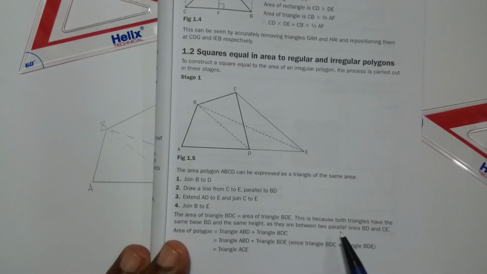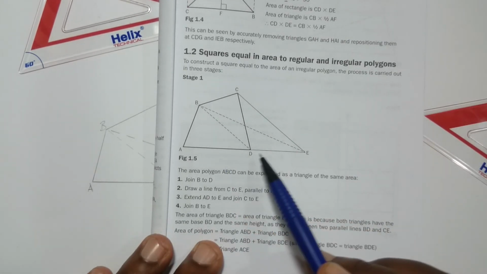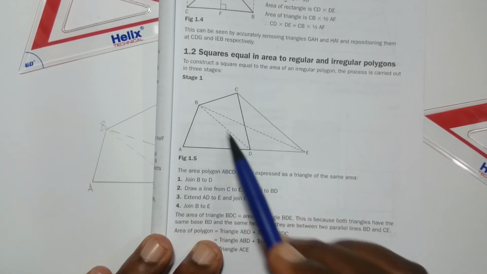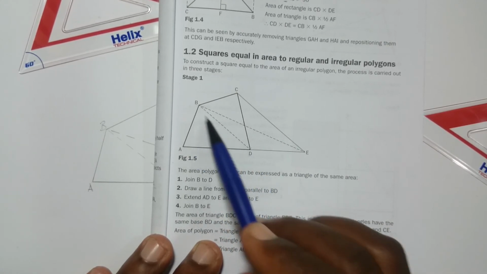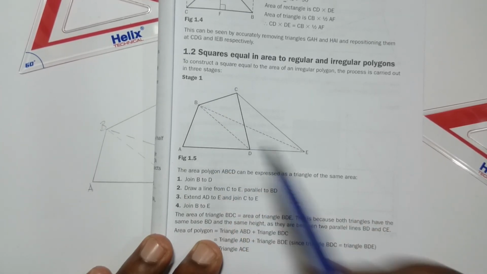This is because both triangles have the same base BD. Okay, so this triangle with the dashed lines, it has the same base, which is BD, the first dashed line that we drew, and this triangle has the same base BD also.